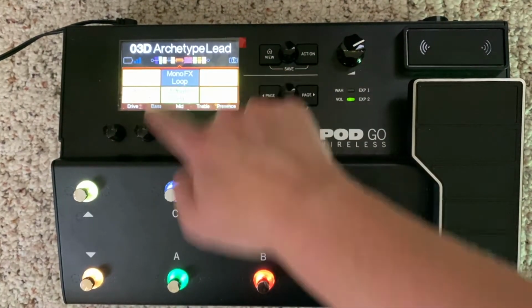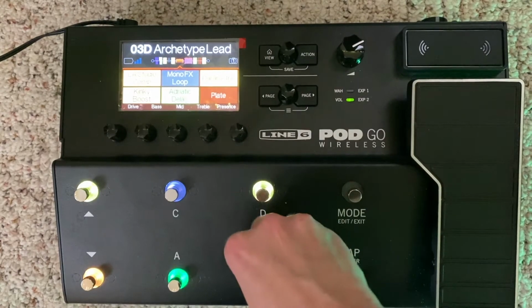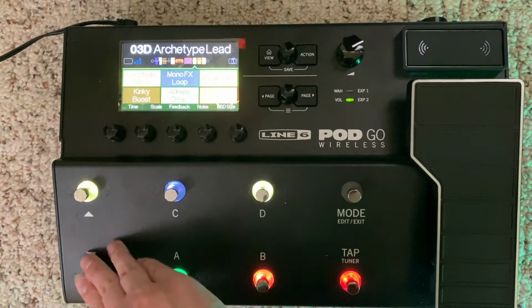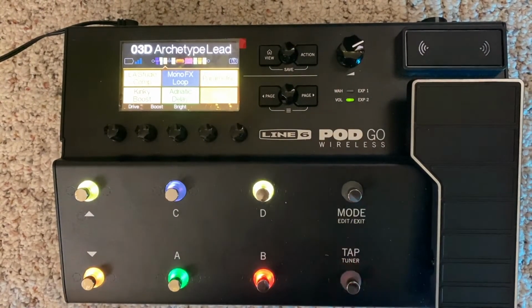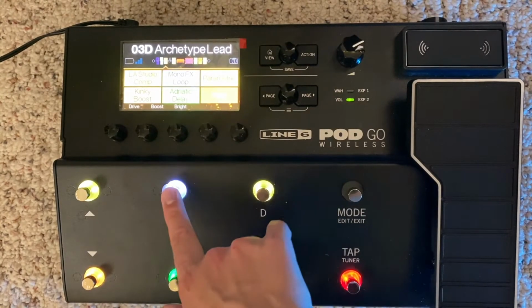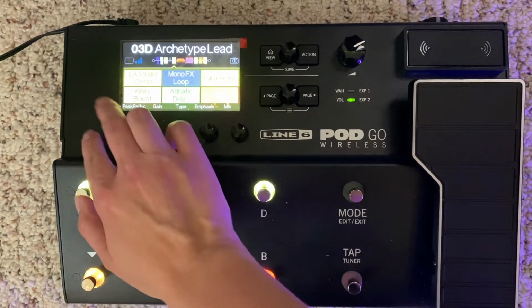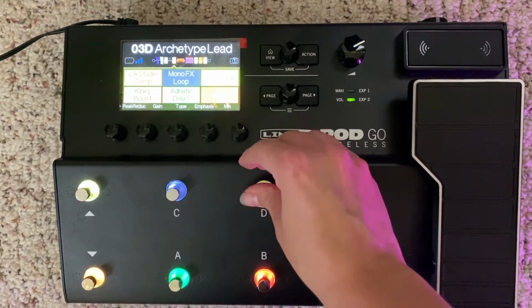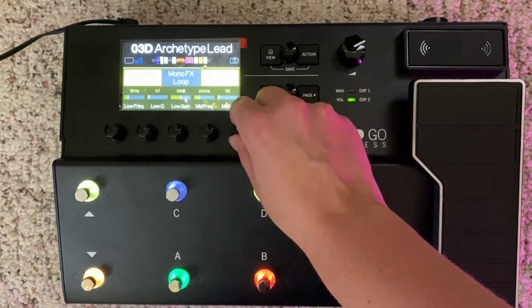As you can see, clicking on each button turns on or off each of these virtual stomp boxes. The mono FX loop button is going to be present on all of them, and you can turn it on or off. Basically all it does is allow you to insert analog pedals into the signal chain of your Podgo's pedal board. If you're like me and you're using the Podgo as a standalone, it's pretty much always going to be off, and I'm sorry, I don't know if there's any way that you can make that button correspond to anything else. From here, you can select the effect that you're trying to edit by pressing the button and using the knobs on the bottom to edit the parameters.